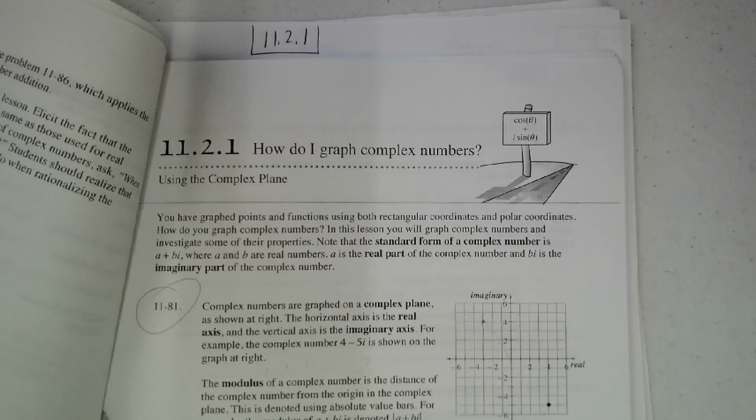Here's your lecture for pre-calc. It's lesson 11.2.1, graphing complex numbers.